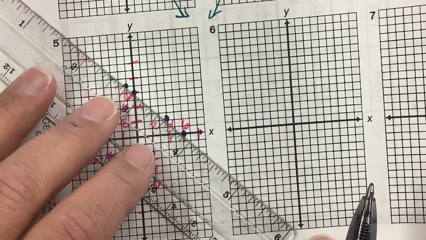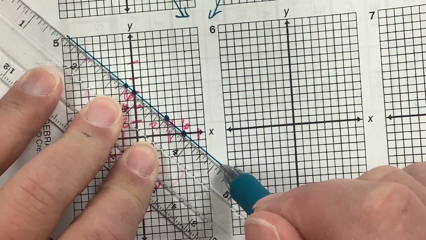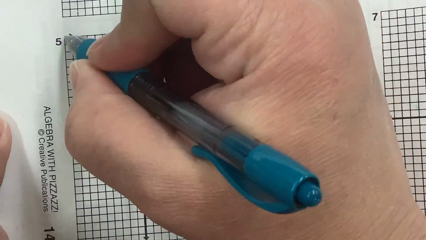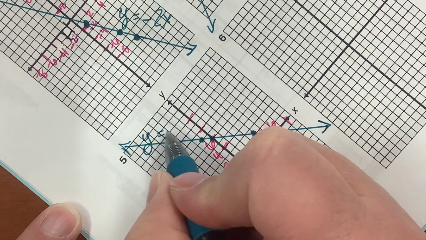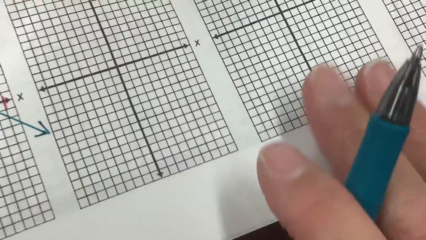Here we go. Oh, that is a nice line. Yep, there we go. A little above the graph, a little below the graph, arrows on each end. Write the equation on the line. Y equals negative x plus 6. Looks pretty good. All right, let's take a look at the next one.